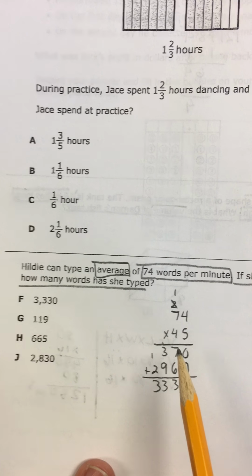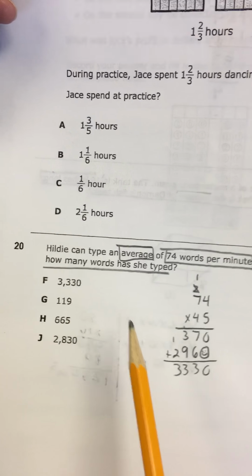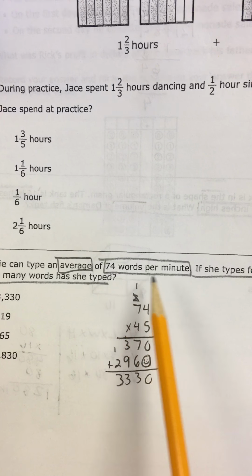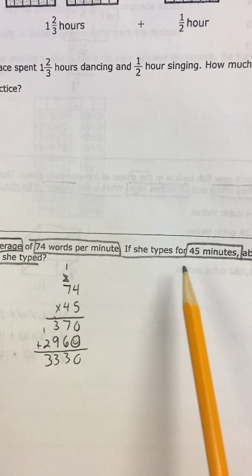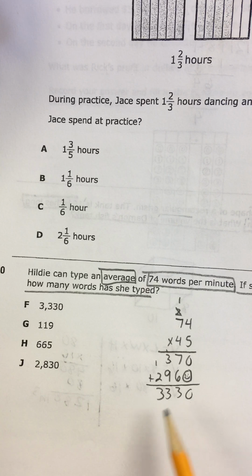Okay, for number 20, the question wants to know about how many words she has typed. On average, she types 74 words per minute, and she's going to type for 45 minutes. So we'll just multiply. That gives us 3,330.